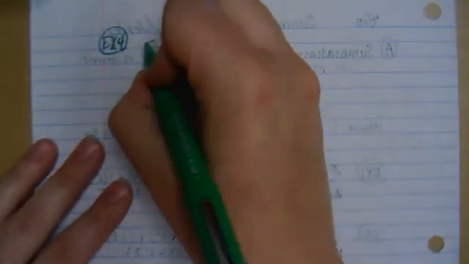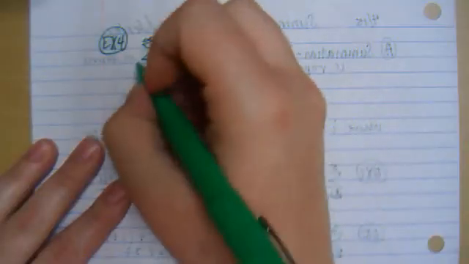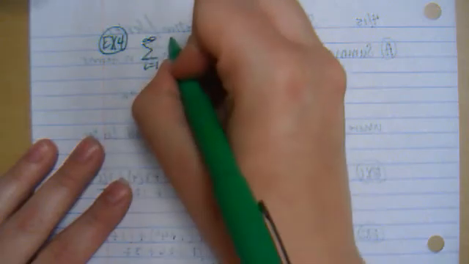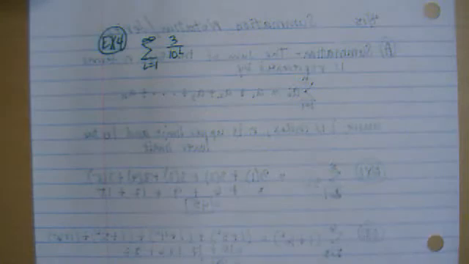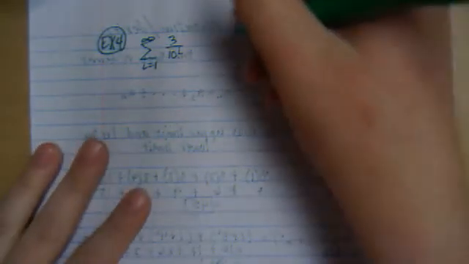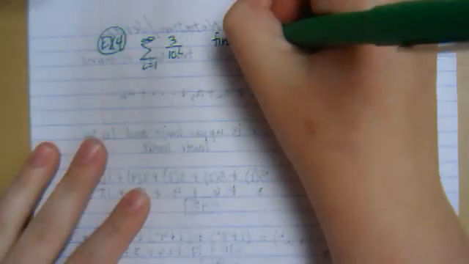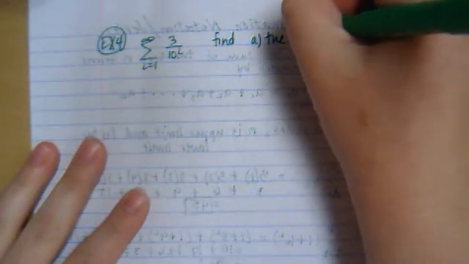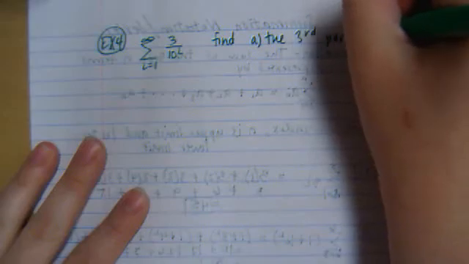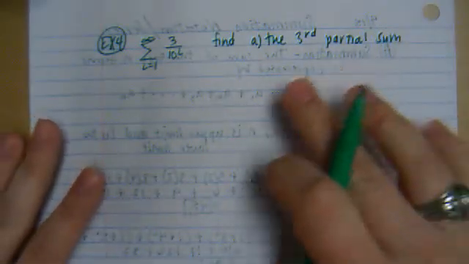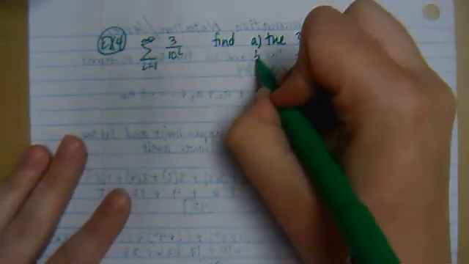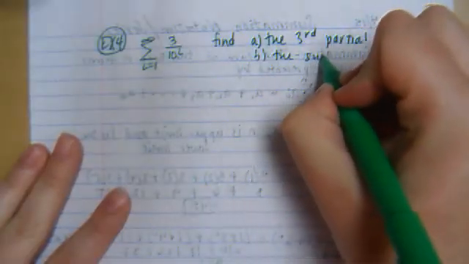Alright, so I have the sum from 1 to infinity of 3 over 10 to the i. First I want to find the third partial sum. That means I want to go to the third term and figure out the sum there. And then I want to find the actual sum.